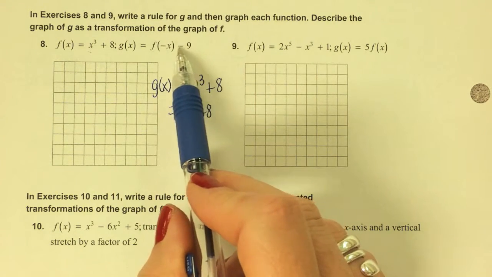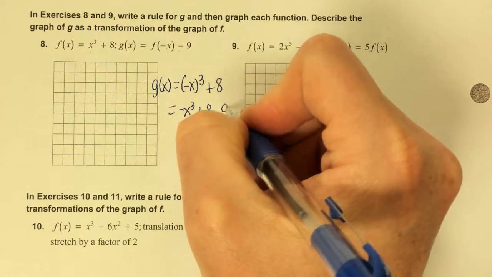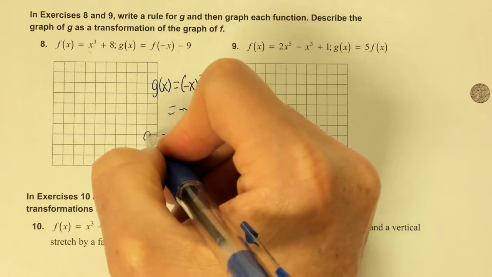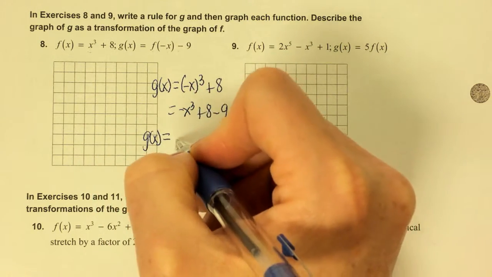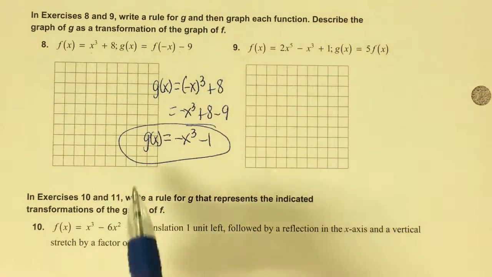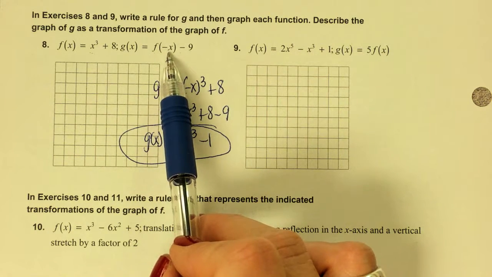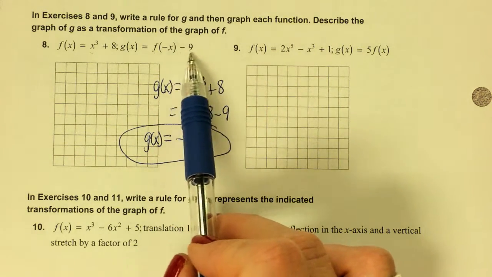But what does this say we're going to do with it now? Down 9, so I have to subtract 9. So then my final answer for g of x is going to be negative x to the third minus 1. And the shift that's going to be, it's going to be a reflection over the y-axis and a shift down 9.